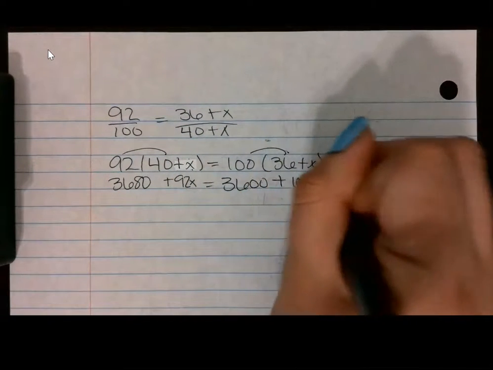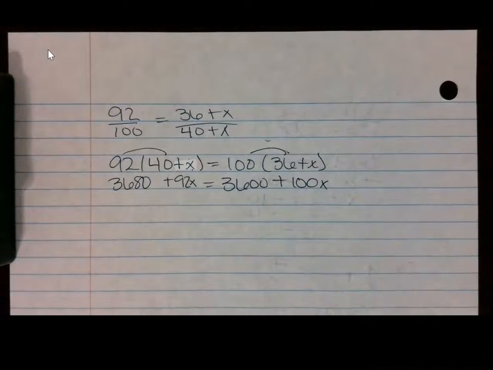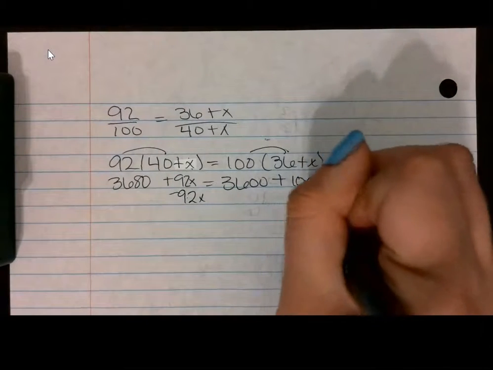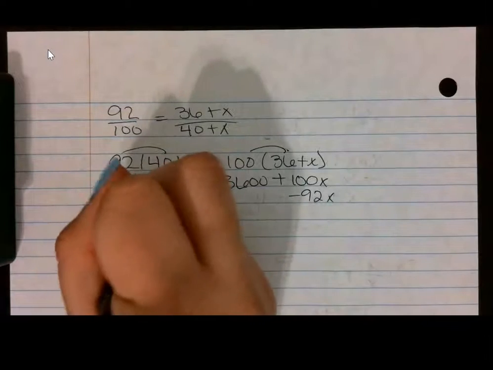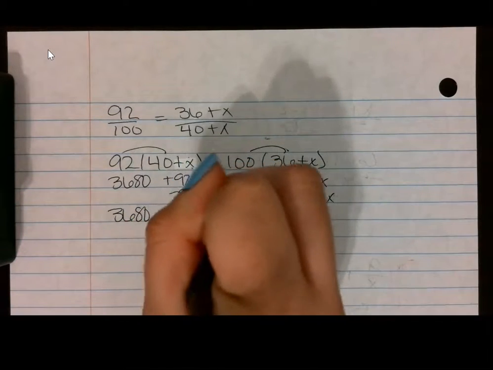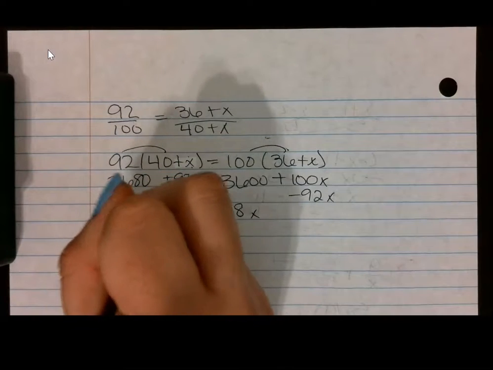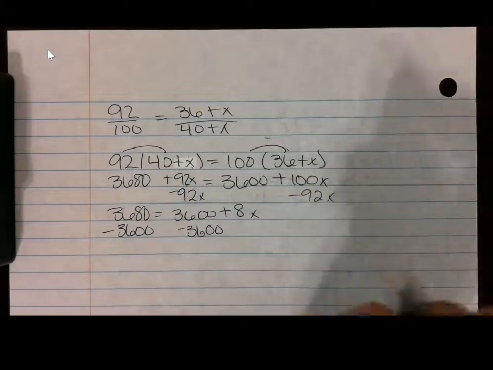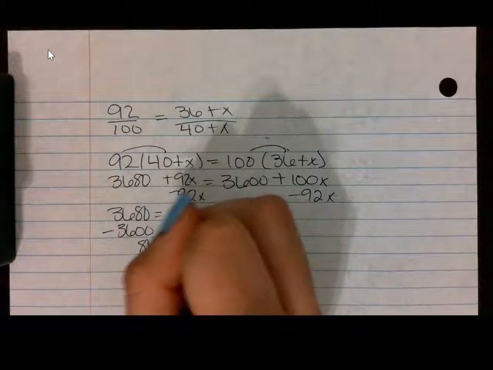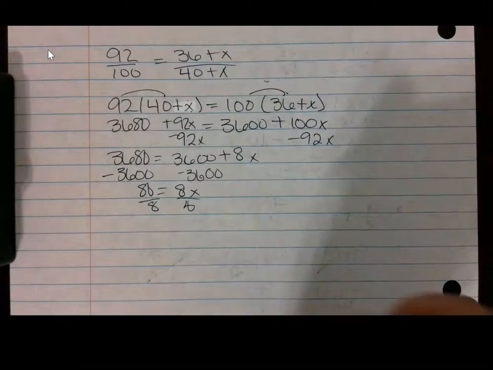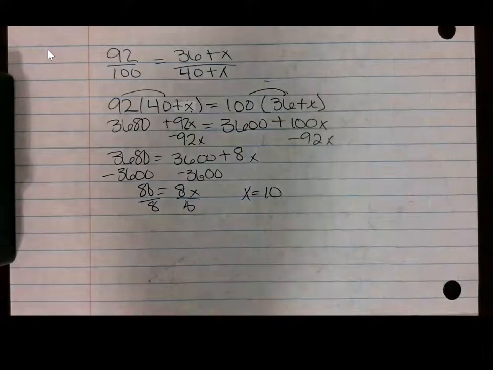Plus 100x. Then what I want to go do is get all my variables on one side and all my numbers on the other side. So I am going to subtract 92x on both sides. I have 3,680 equals 3,600 plus 8x. Then I subtract 3,600 on both sides. I get 80 equals 8x. I divide by 8. That 8 looks weird. And I get x equals 10 for my answer.